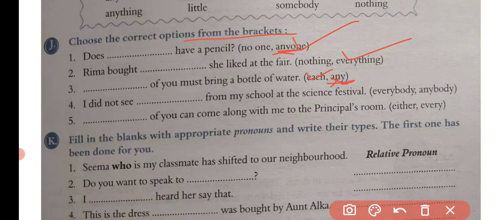I didn't see dash from my school at the science festival. I didn't see anybody. Dash of you can come along with me to the principal's room. Either of you. Okay, every of you, that is wrong. Either of you can come to me. Next is exercise number K.